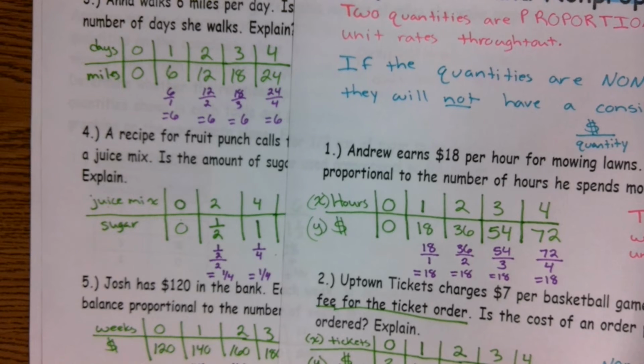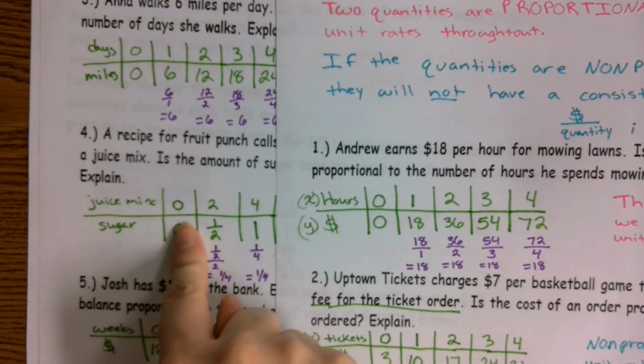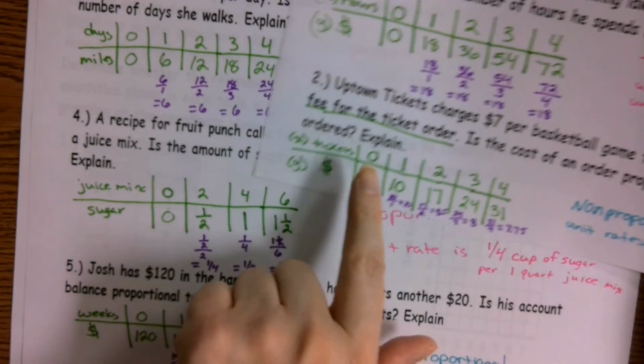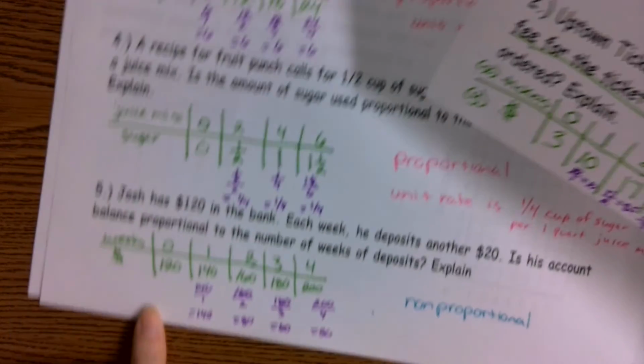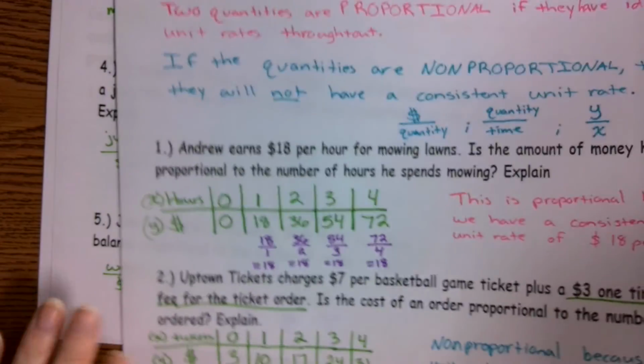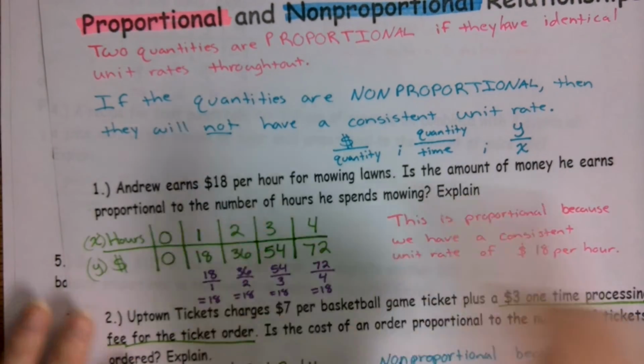Daniel? They all start at 0, 0, right? They all are starting at 0, 0. And look at our non-proportional ones. Our non-proportional ones start at 0 and then another number. So proportional graphs or proportional information, they all start at 0, 0.